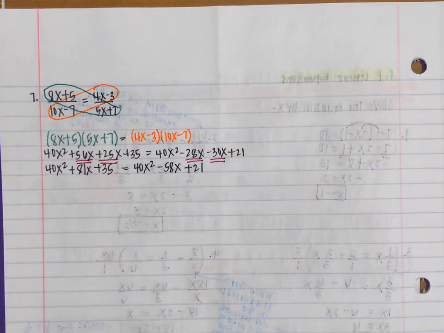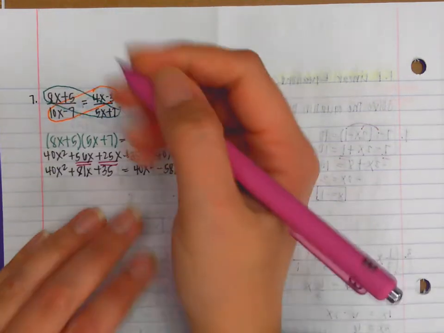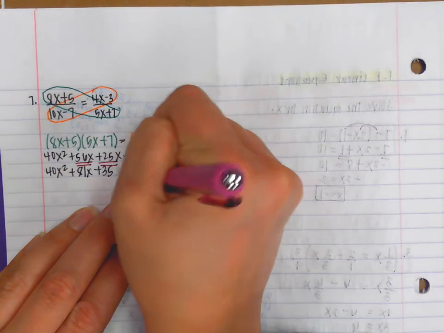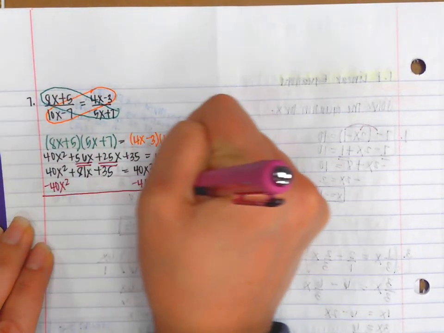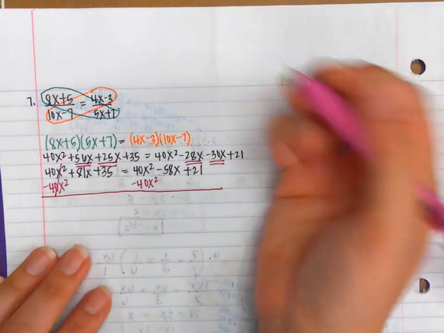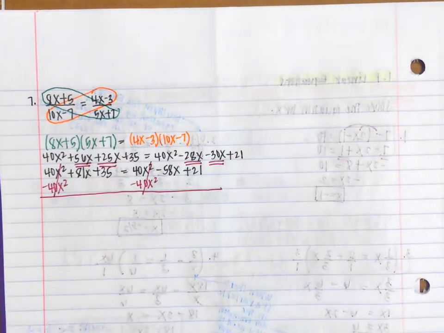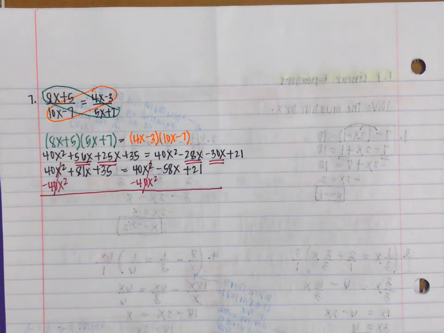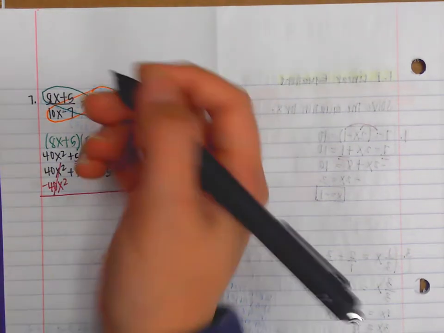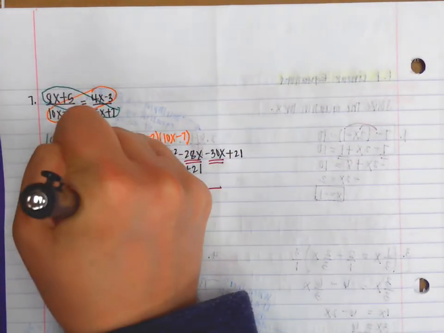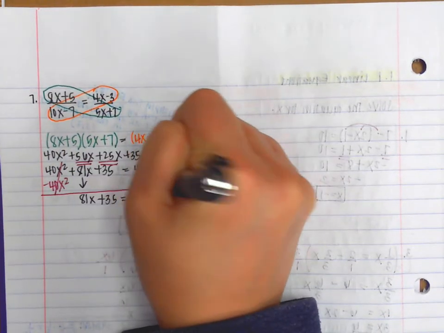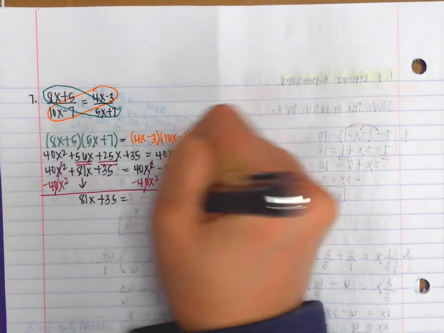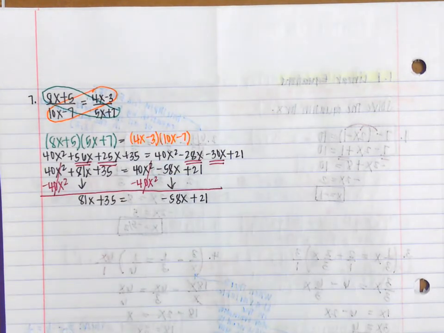From there, it's kind of similar to what we had on number 6. We want to get the x squareds on the same side, but what ends up happening when I subtract 40x squared is they both cancel out. 40x squared minus 40x squared cancels. And I'm left with 81x plus 35 equals negative 58x plus 21.